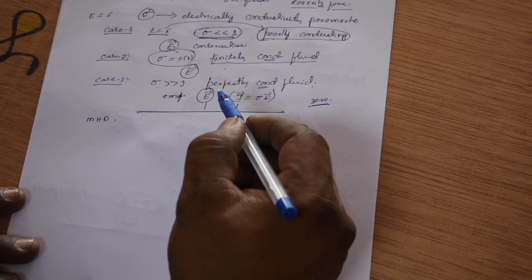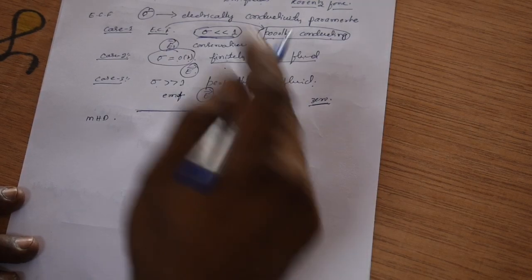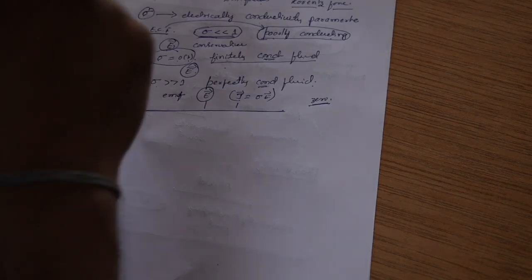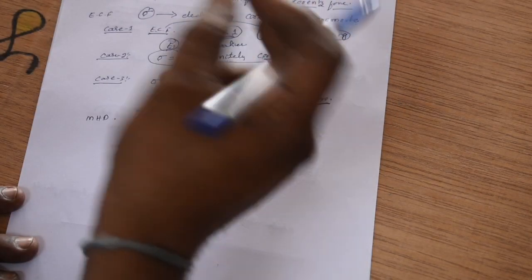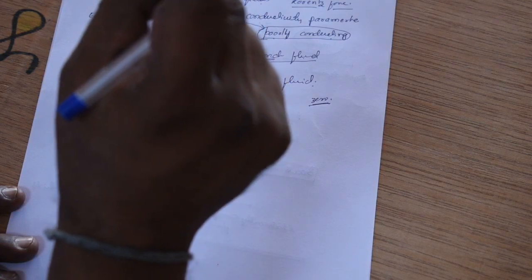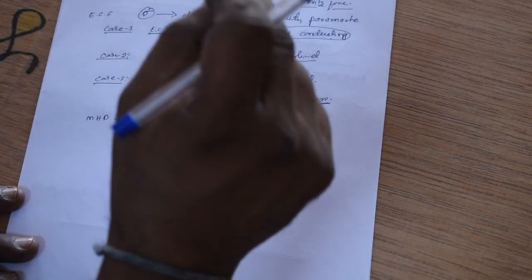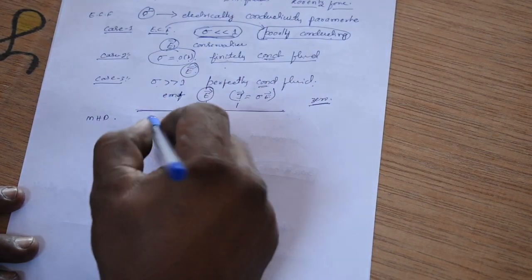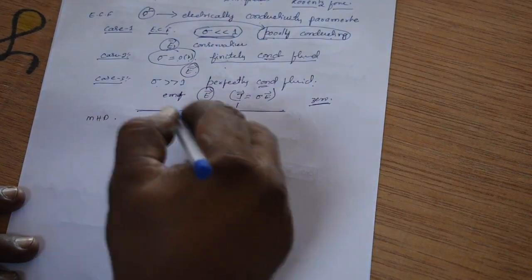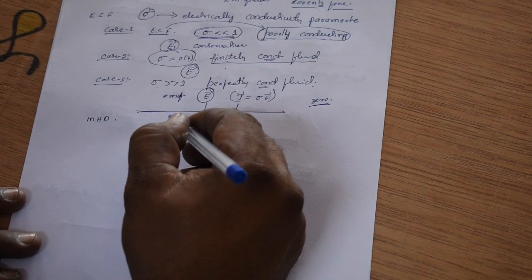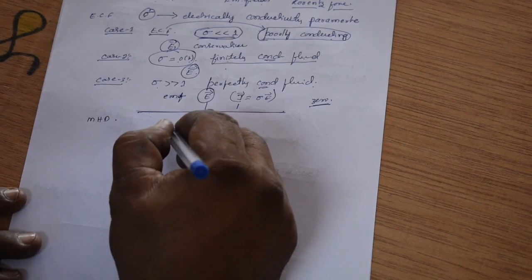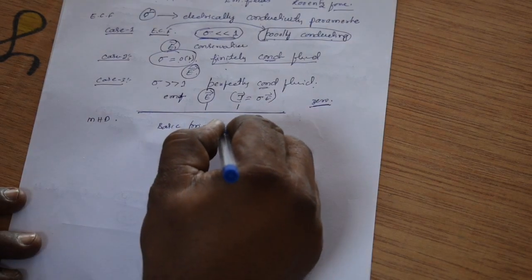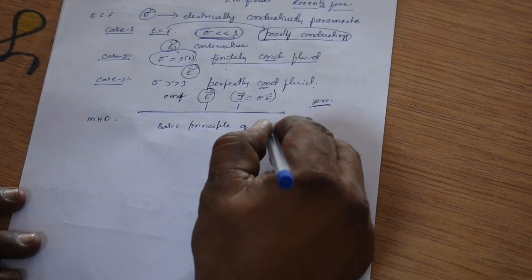This interaction is purely based on two principles, and they are called the basic principles of MHD.